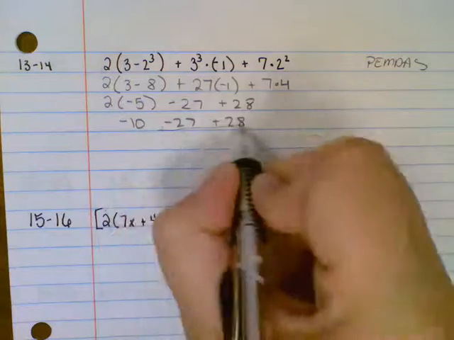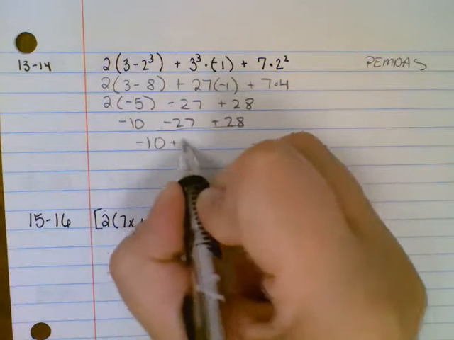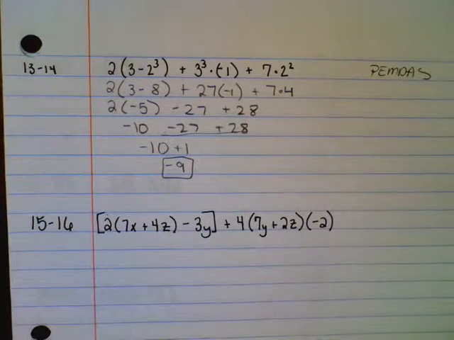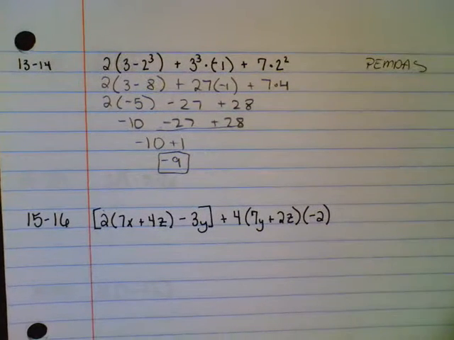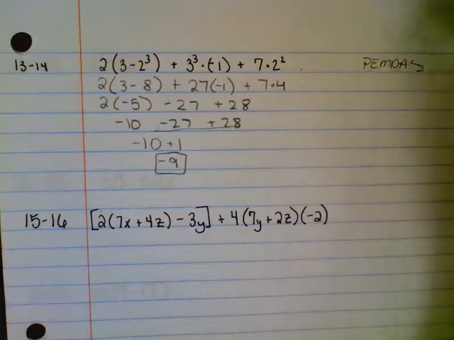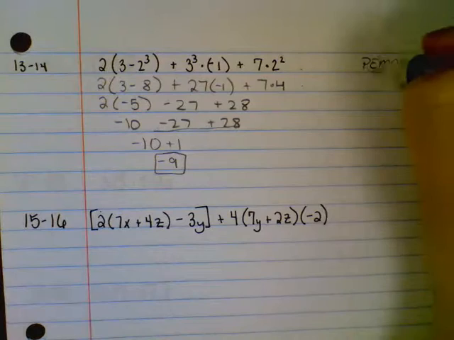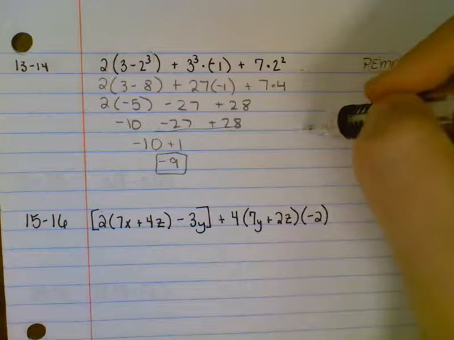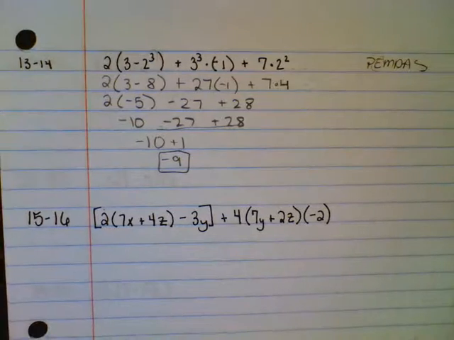So negative 10 minus 27 plus 28. I'm going to do these first because that makes it easier. So negative 10 plus 1 is negative 9. I hope we were okay with that. I know I didn't really explain. So we do exponents first, and then we do parentheses. I did exponents first because there's exponents inside parentheses. Then I did the multiplication and addition and subtraction.